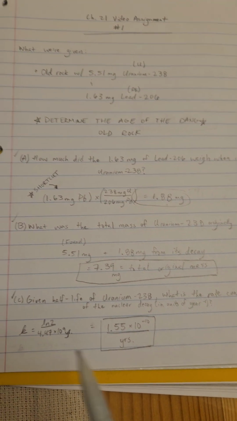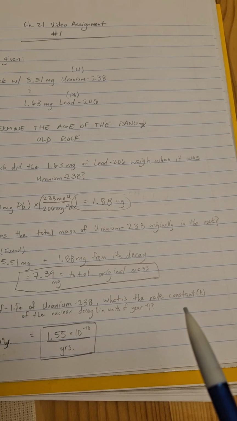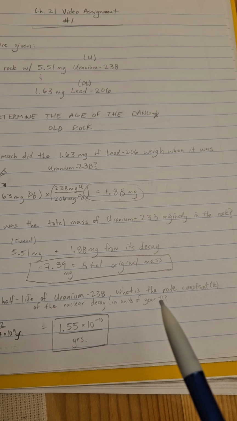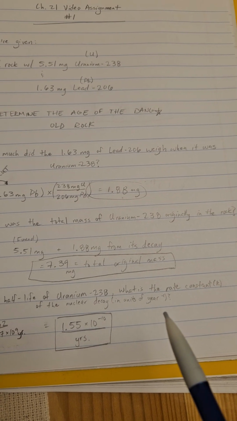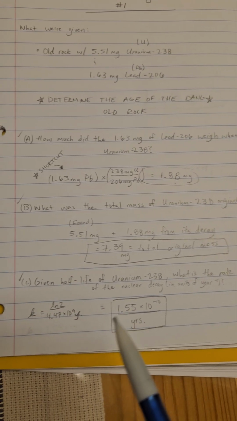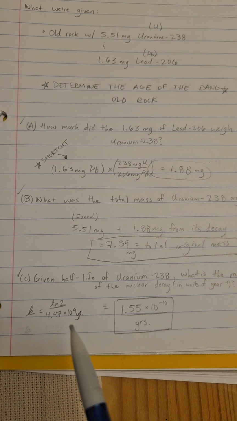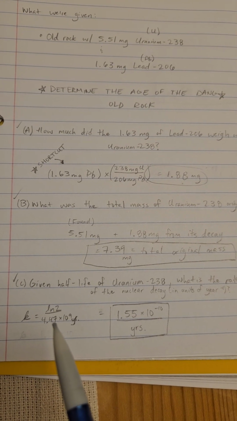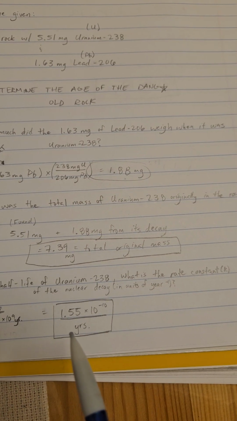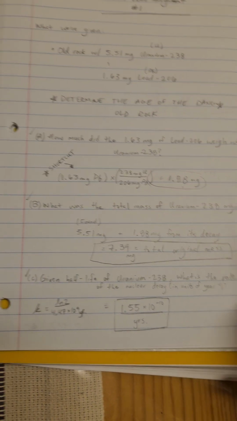Now part C, given the half-life of uranium-238, what is the rate constant, k, of the nuclear decay in units of year to the power of -1, or rather, something over years. So here we're going to use this equation, k equals natural log of 2 over our half-life of uranium-238, which we found in Appendix M, and that gives us 1.55 times 10 to the -10th over years.